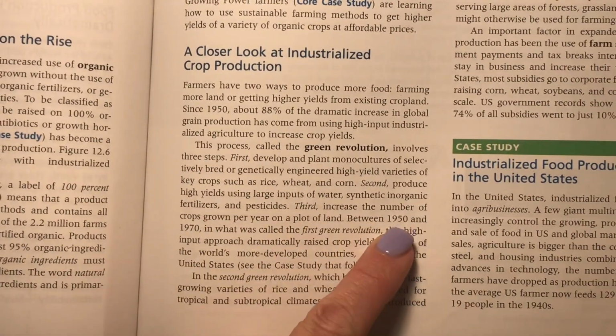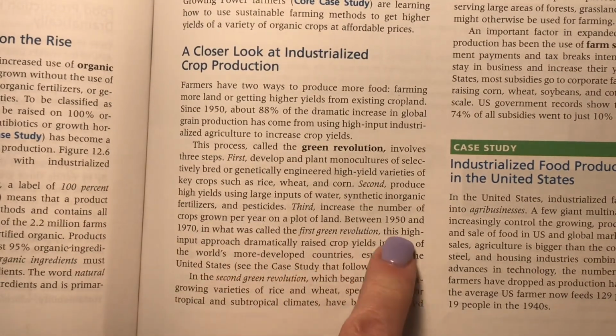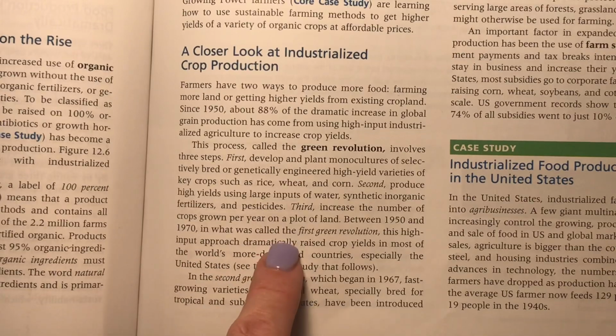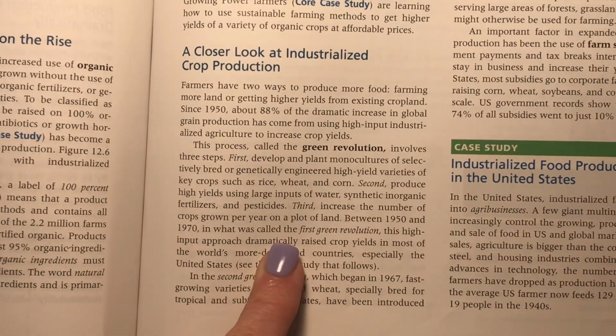Use a lot of water and fertilizer and pesticide to make sure you max out how much you can grow in a particular place. Increase the number of crops grown per year on a plot of land. And those are the 3 things.